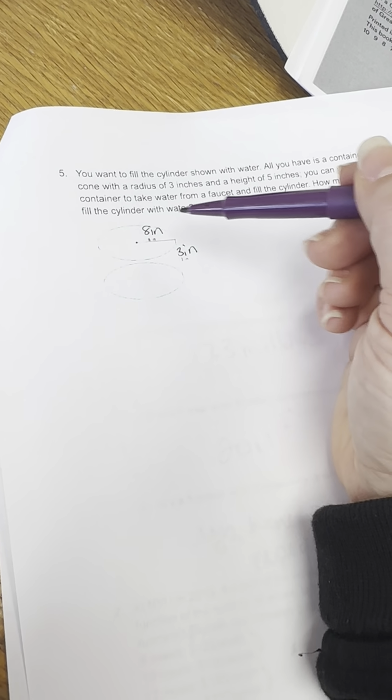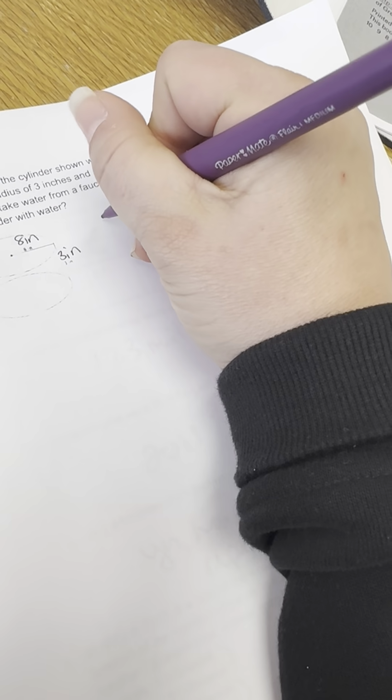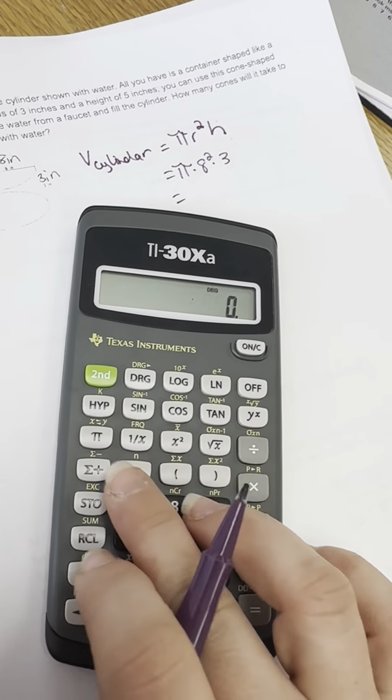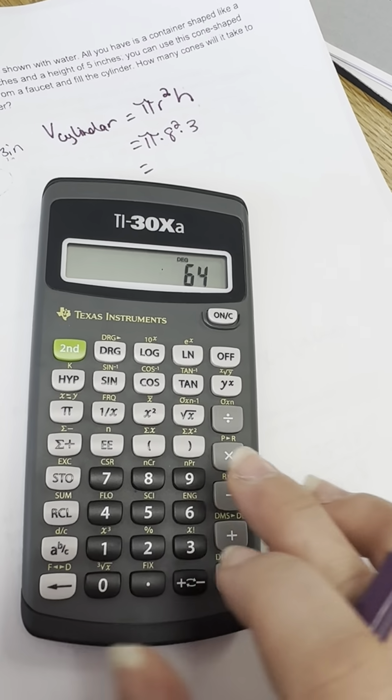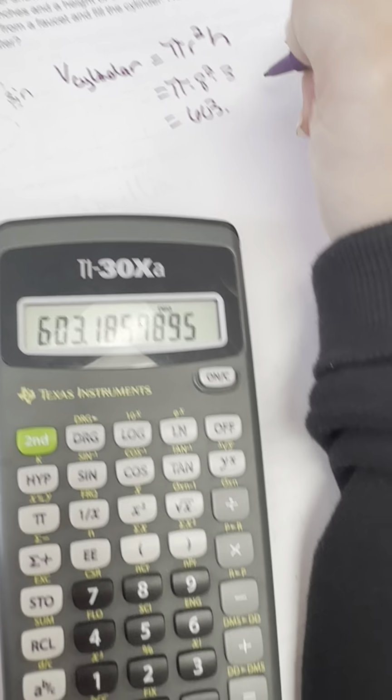So we have to find the volume of this cylinder, the volume of the cone, and then divide. So the volume for the cylinder is pi r squared h. So let's figure that out first. So we have pi, our radius is 8, and our height is 3. Okay, so let's come over here. So we're going to do pi times 64 times 3, which is 603.19. Let's round that to 603.19.